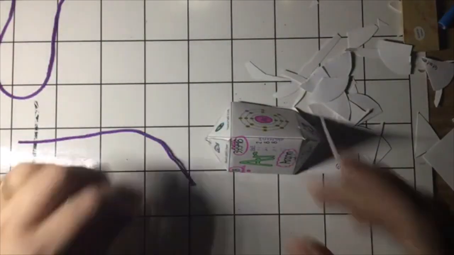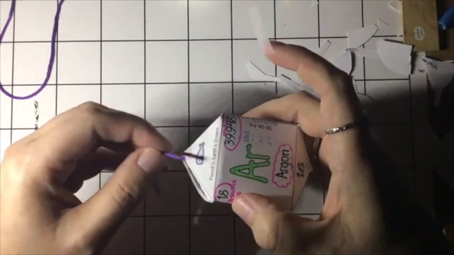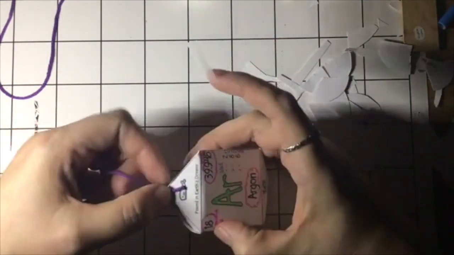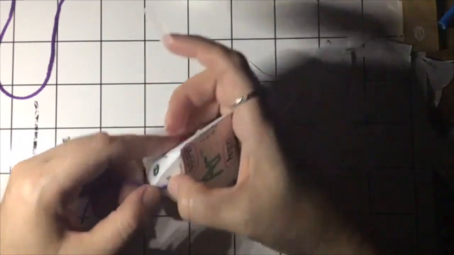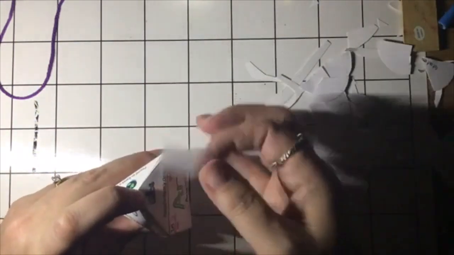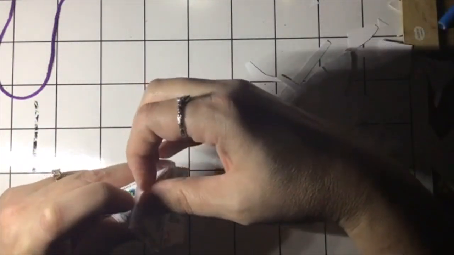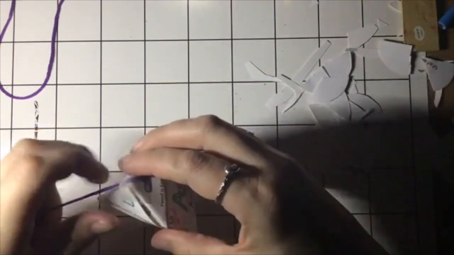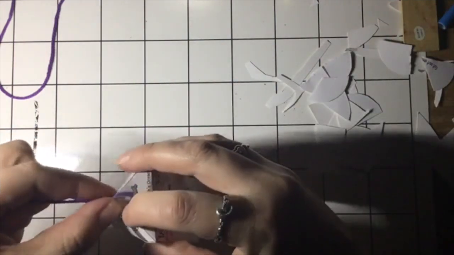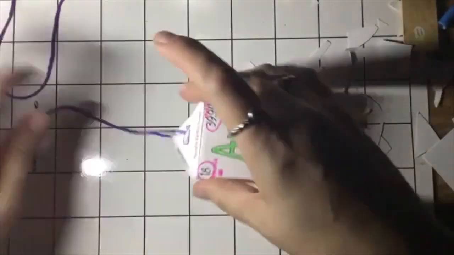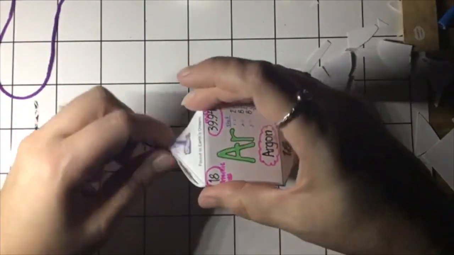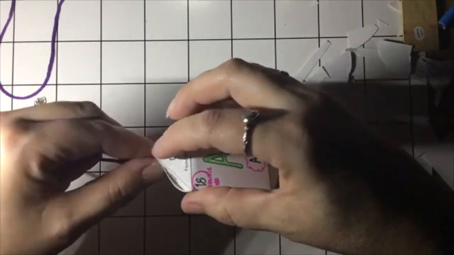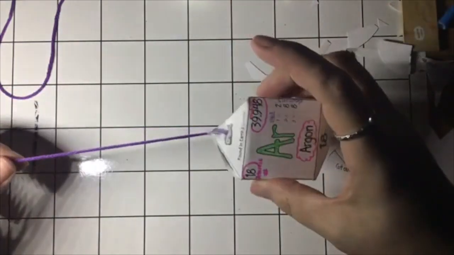You're going to take one little piece of tape, and where that black line is, you're just going to tape the string on there. Okay, and because these are so light, it doesn't have to be like this monster type tape. That should hold just fine.